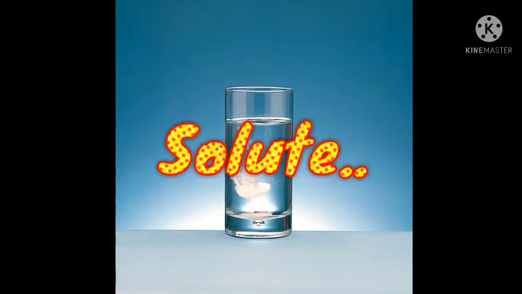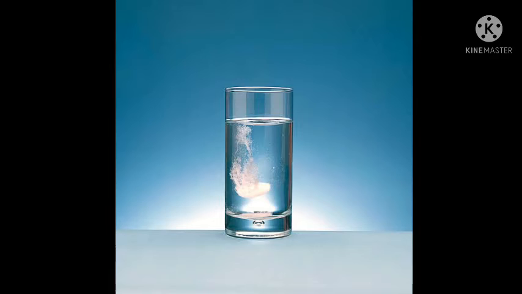Next, solute. Solutes are substances that are dissolved, meaning solutes are those things that can dissolve in other substances.